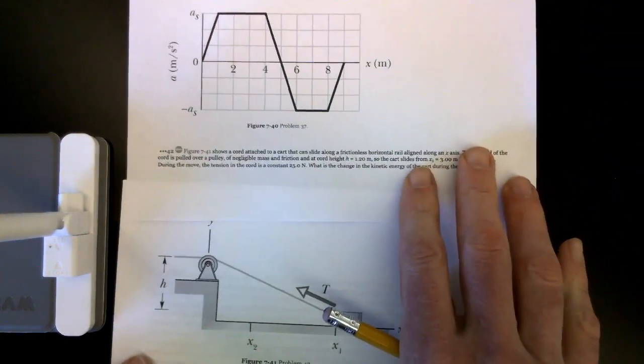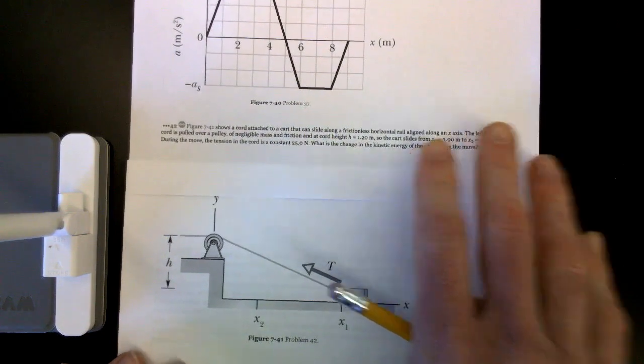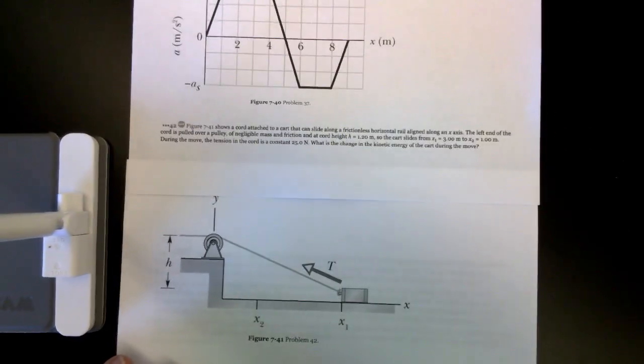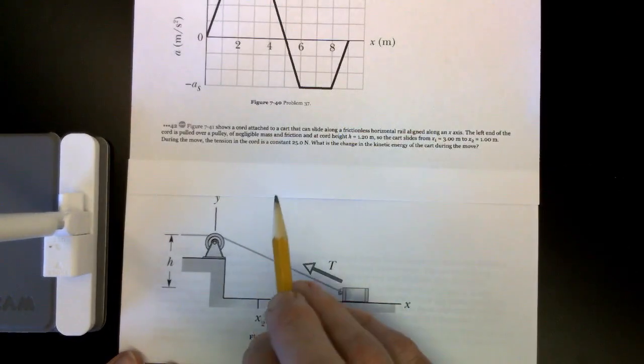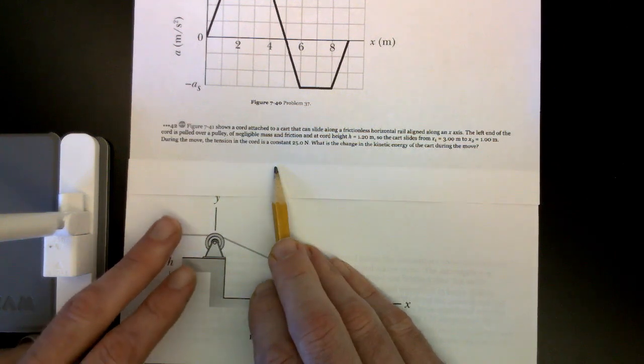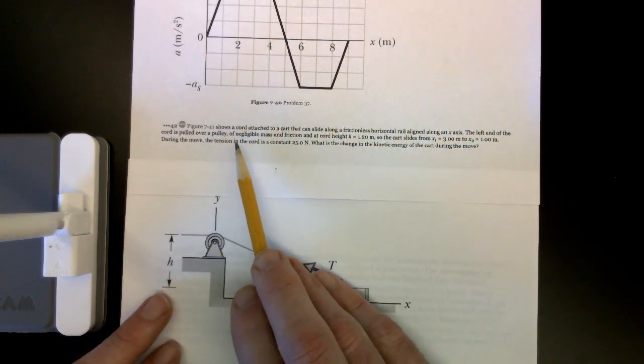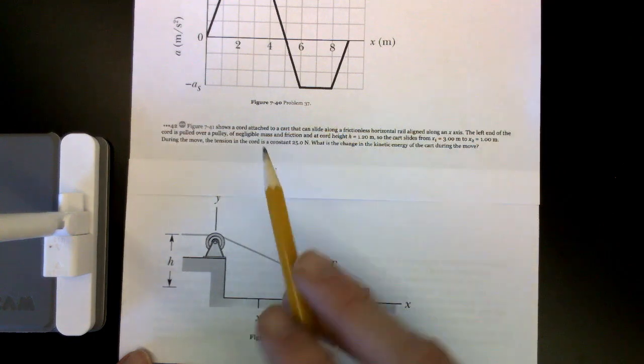Let's see about 42. The diagram's over. Okay, cool. So we can do 42 right now. Once again, I feel like the focus is just kind of off here. But anyway, you can look along in your book to see what these problems are. So 42 shows a cord.